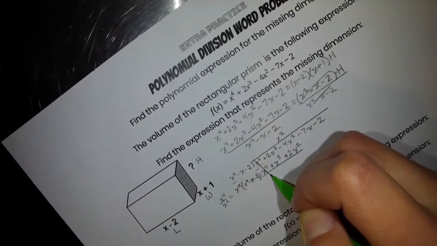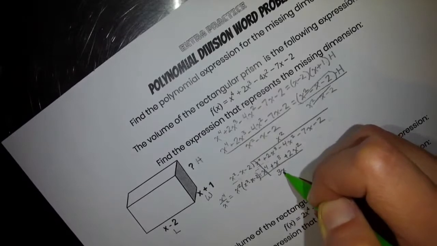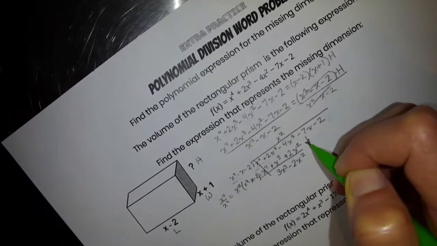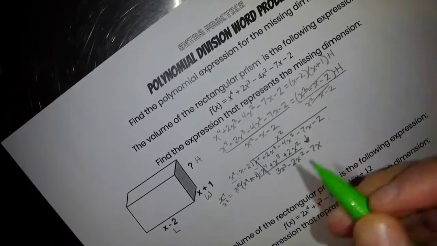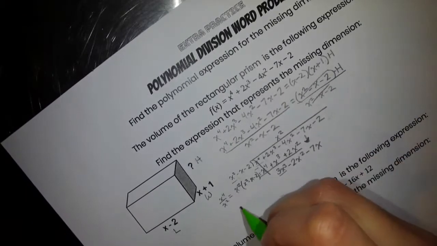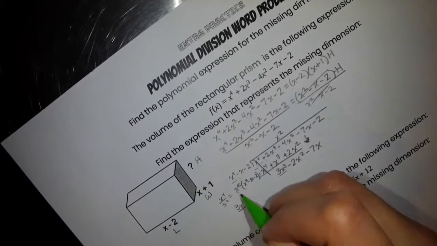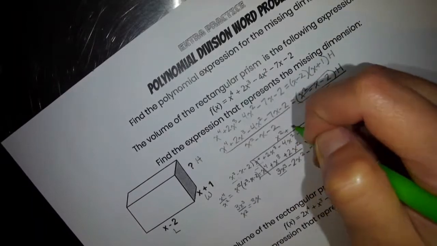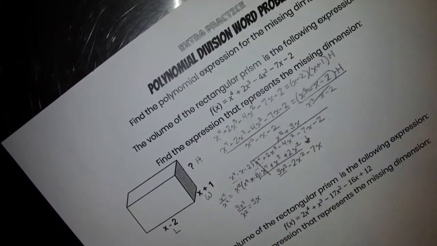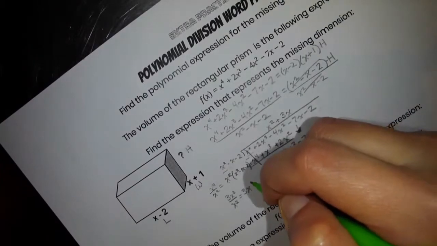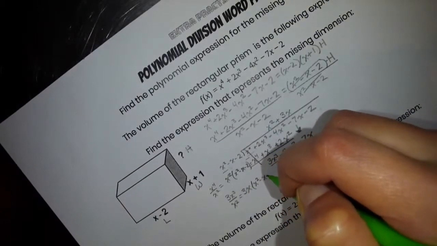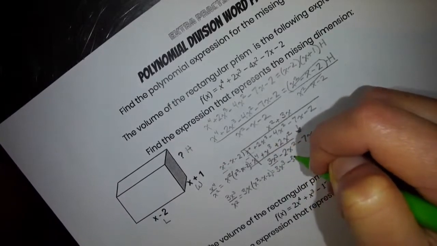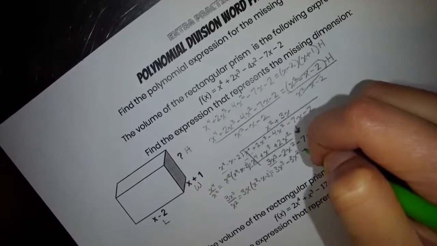So the first one should always cancel. 2 and 1 is 3, x to the 3rd. Negative 4 and 2 is minus 2x squared. Bring down the next term. Okay, so we repeat, starting with divide. So I have 3x to the 3rd divided by x squared is 3x. So that will be added up top for my quotient. And then I'll do 3x times the x squared minus x minus 2 to get 3x to the 3rd minus 3x squared minus 6x.